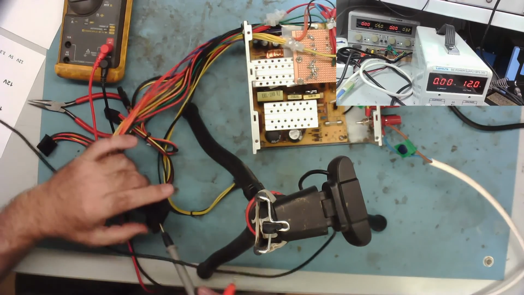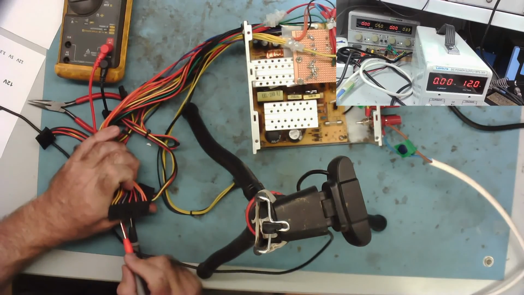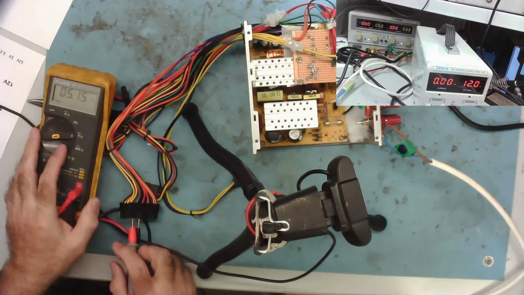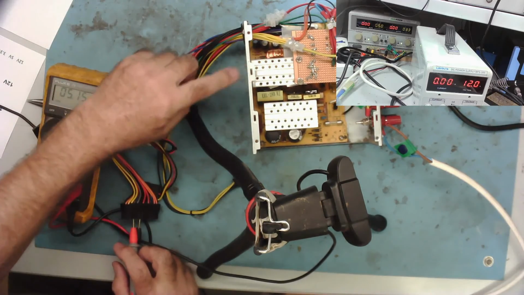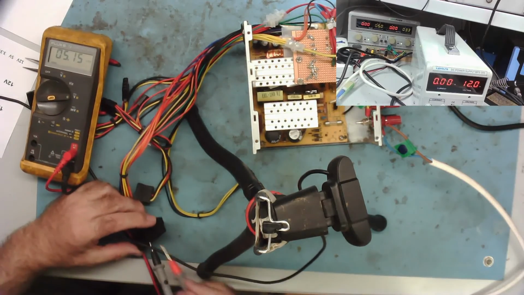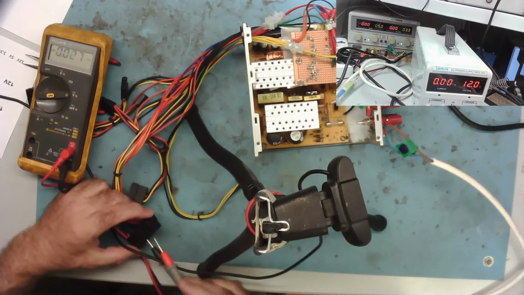Yeah, so I'm on the black wire here, and we can see that the purple wire, this is from the power supply, the ATX power supply. So I've got 5 volts standby. The green wire's got 5 volts on it, and then everything else is 0.